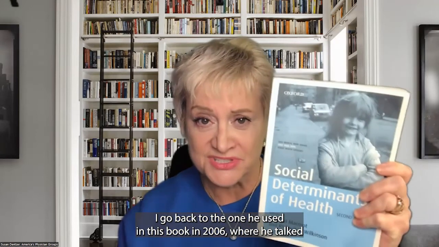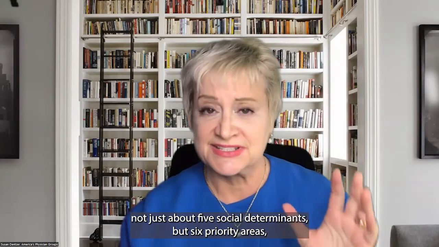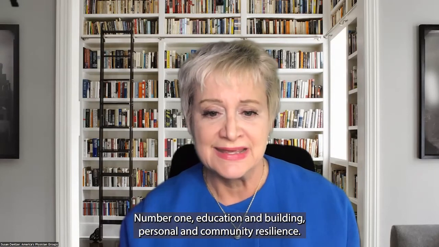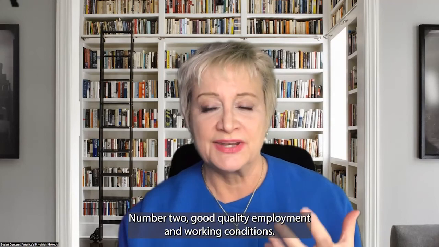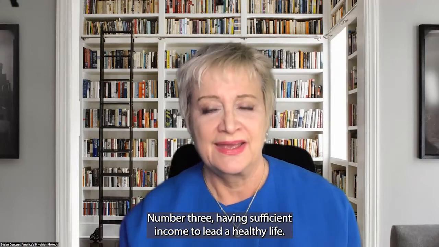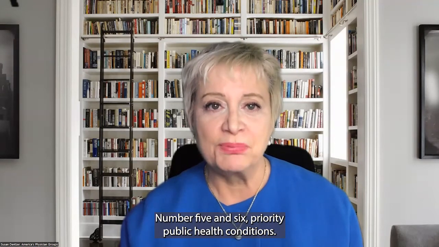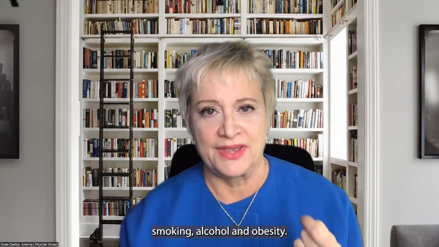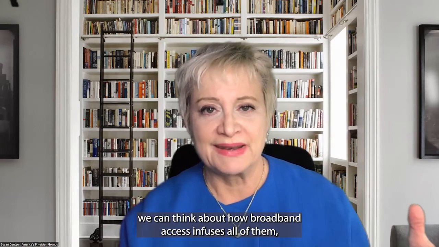I go back to the one he used in this book in 2006, where he talked not just about 5 social determinants, but 6 priority areas: the quality of experiences in the early years of life, number one; education and building personal and community resilience, number two; good quality employment and working conditions, number three; having sufficient income to lead a healthy life, number four; healthy environments, number five; and six, priority public health conditions, taking a social determinants approach to tackling smoking, alcohol, and obesity.